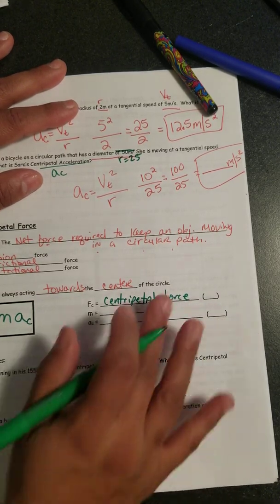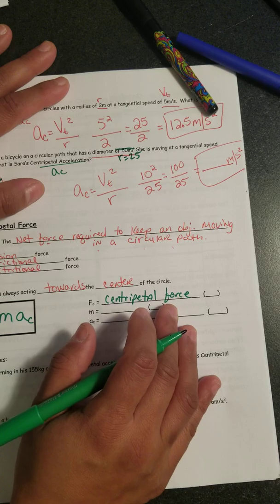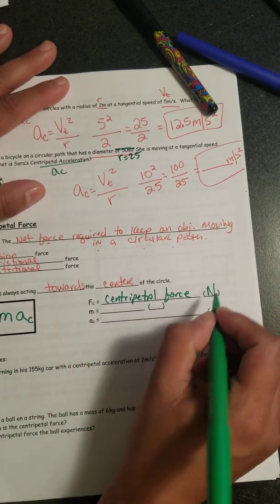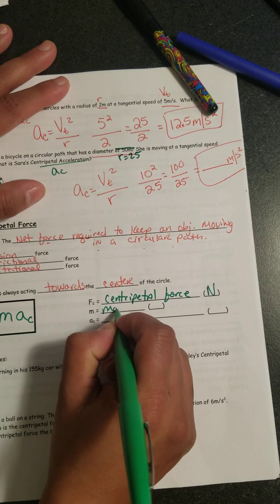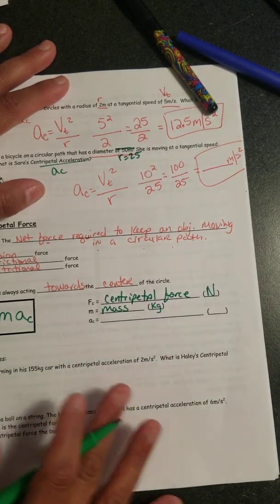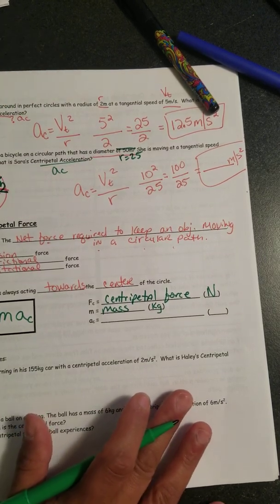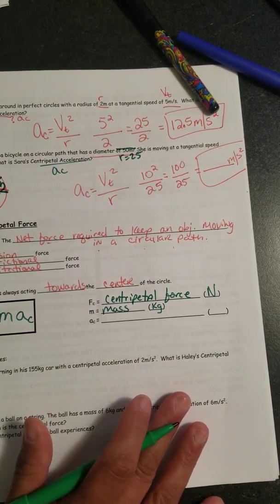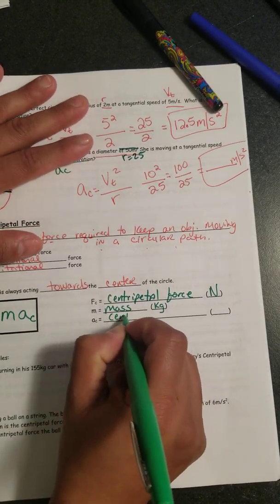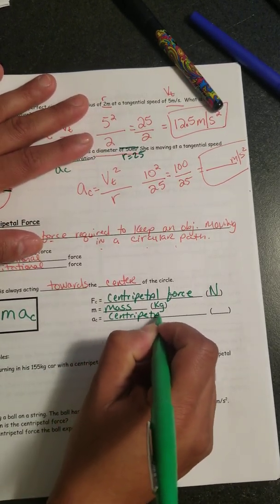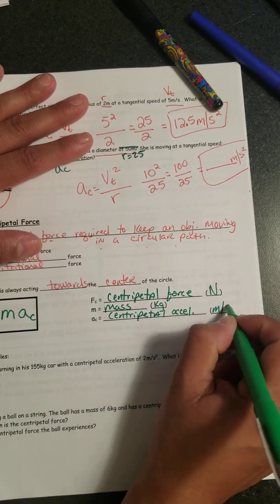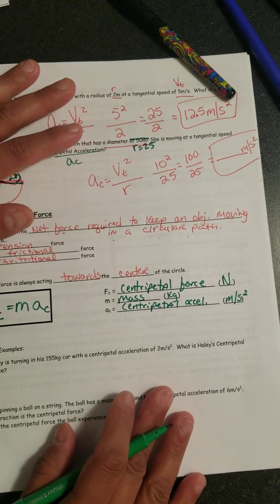And what was the SI unit for force? We said it last unit that we don't care what type of force. If it's force, it's going to be a Newton. M stands for mass, which is always in kilograms. I do not care what equation. If it's mass, then it's going to be kilograms. And then A sub c, which is centripetal acceleration, which is meters per second squared.